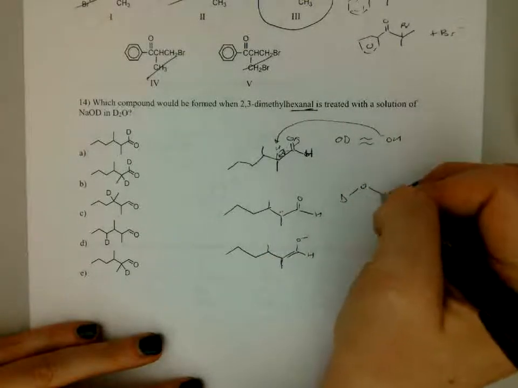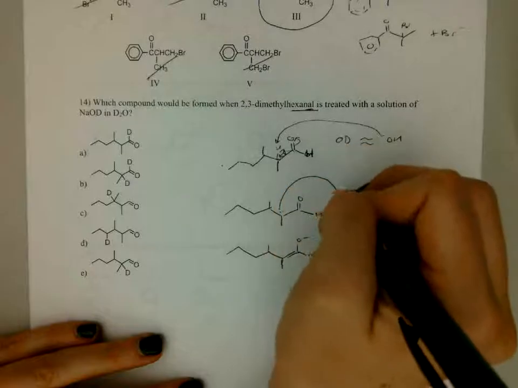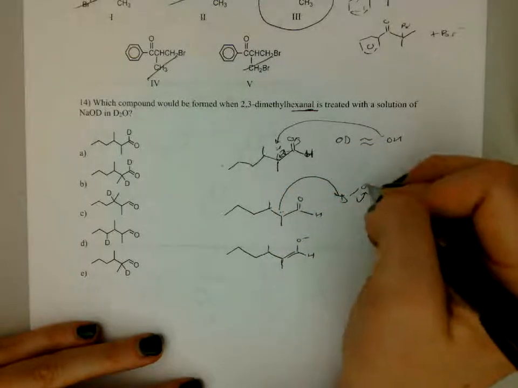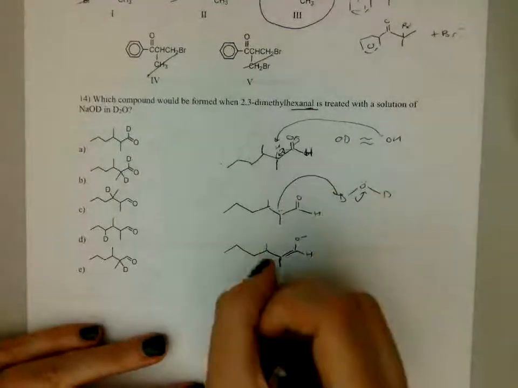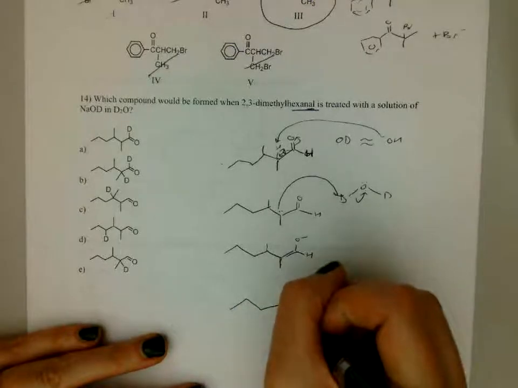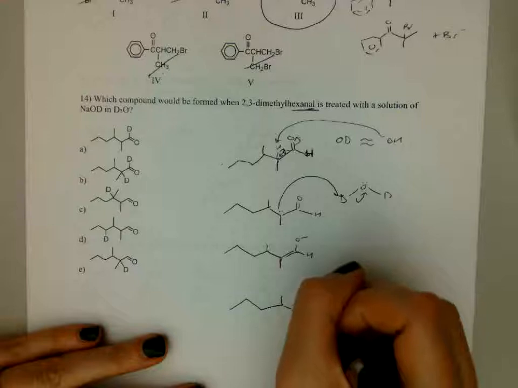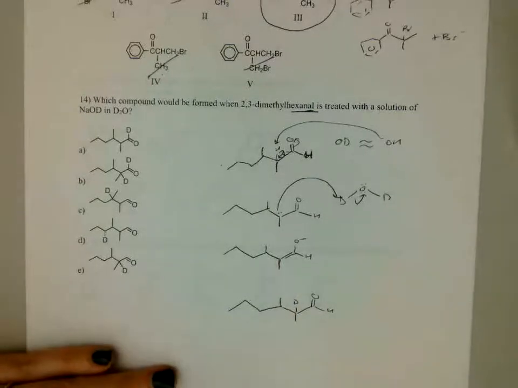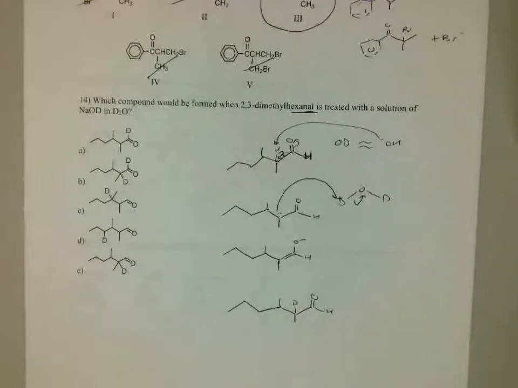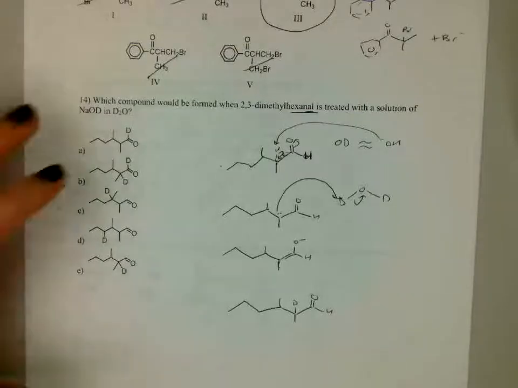And then it's in D2O, so likely this is going to attack the deuterium, and you'll end up with a deuterium right there. That really is a question that's just asking, can you track where things go when they're in a solution in the enolate ion?